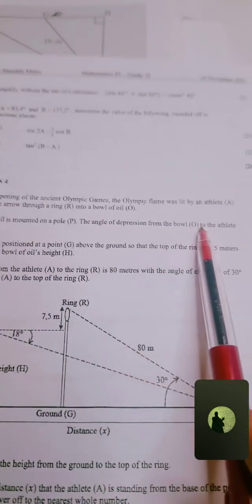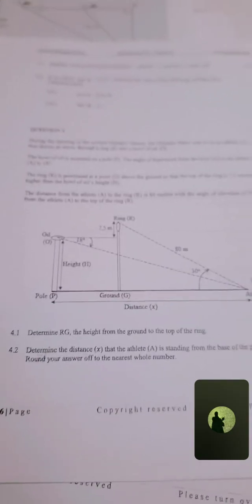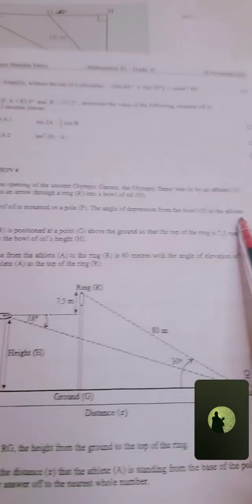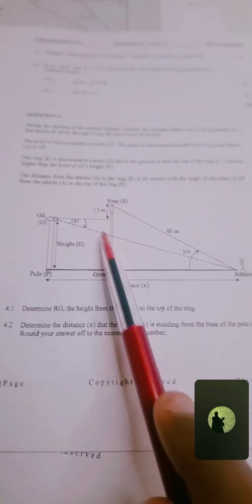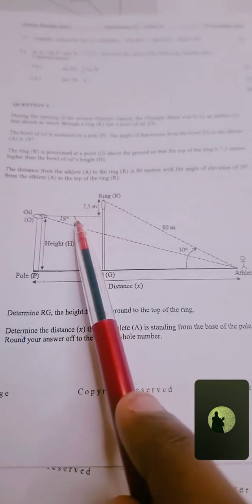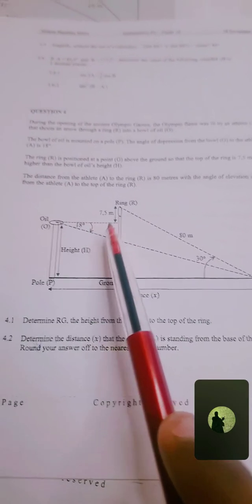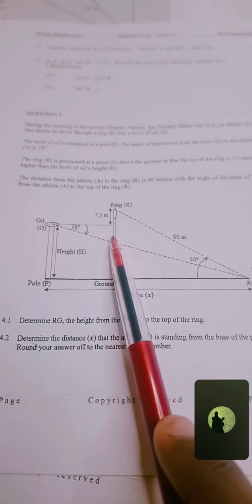Hence, when they described here, they said the angle of depression from the bowl O, because we are at the top looking down. When you are depressed, you feel down in the dumps. So the angle of depression from the bowl O to the athlete A is 18 degrees. So it is that angle. Okay. Are we good? We can proceed to the next paragraph.